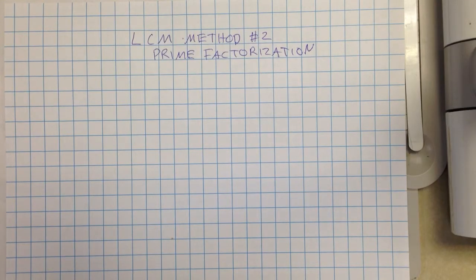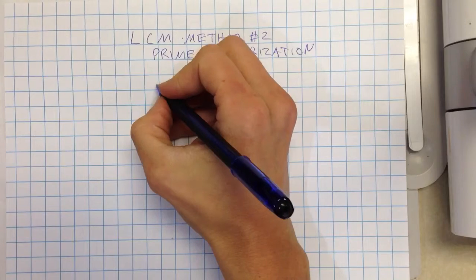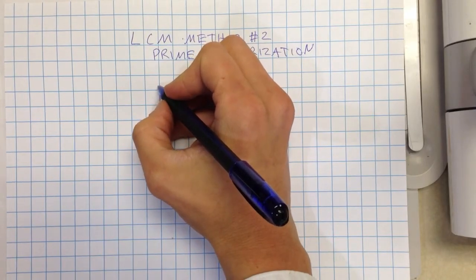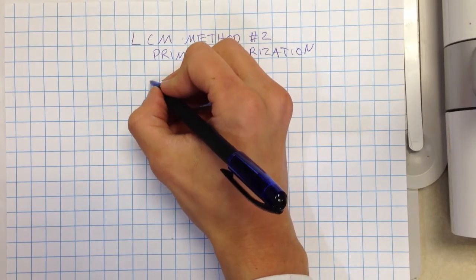So we just talked about method number 1 for finding the LCM. This is method number 2 for finding the least common multiple, which is using prime factorization. And there are some similarities with finding the GCF. So we would start, again, with the same numbers that we used last time, which were 10 and 12.